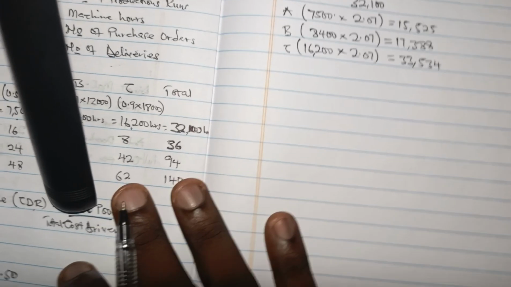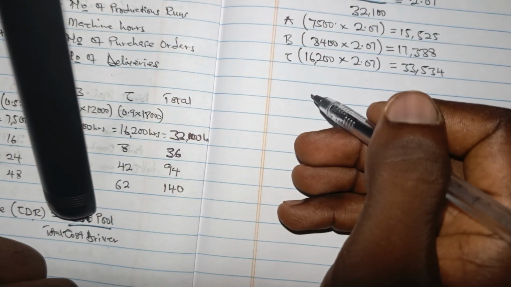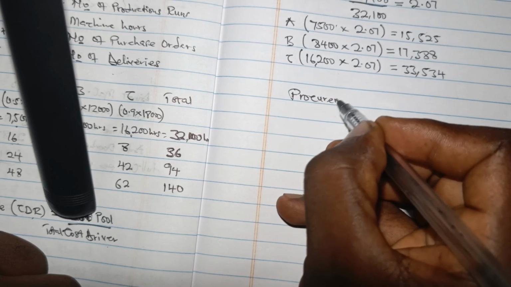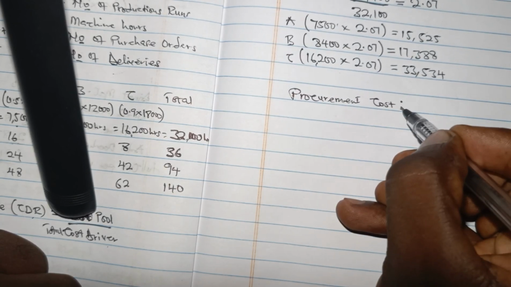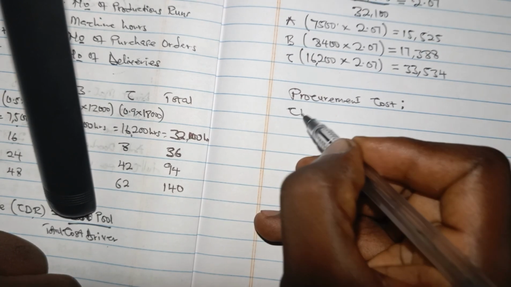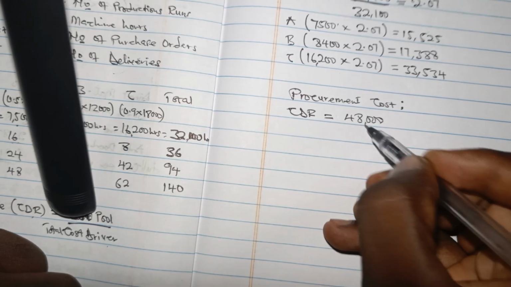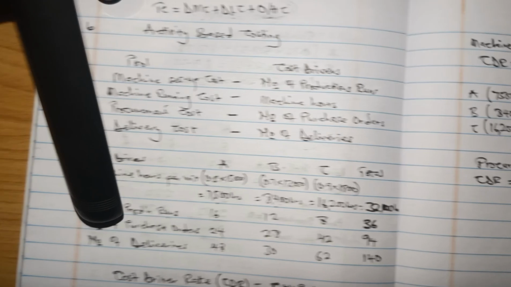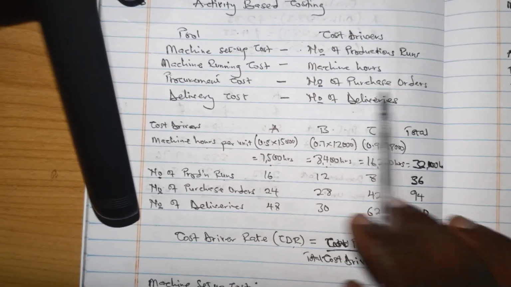Okay, so the next pool is what? Procurement. So procurement cost. So for that one we do a CDR, and the cost for procurement is 48,000 all over. So for procurement, what did we use? What was the basis? So we said that procurement is number of purchases, right?